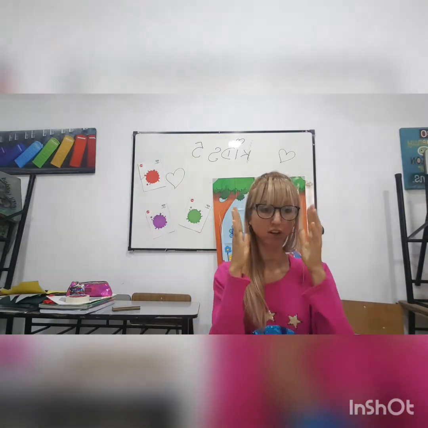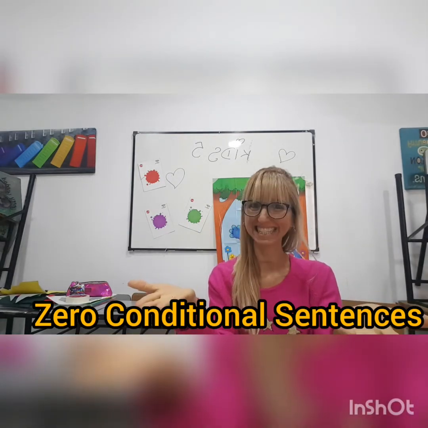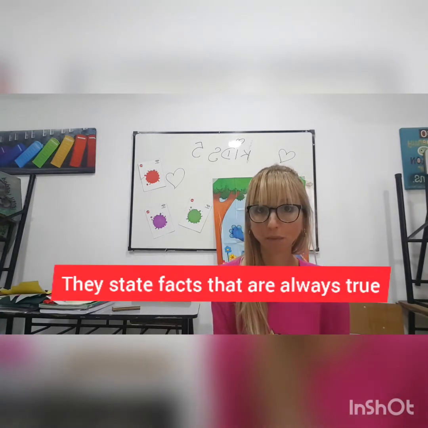Y ustedes dirán, ¿para qué nos sirve todo esto a nosotros? Well, we are going to use these verbs to practice a new structure for Kids 5, which is zero conditional sentences. These sentences state facts that are always true. Estas frases nos presentan hechos que siempre suceden, que son siempre verdad.